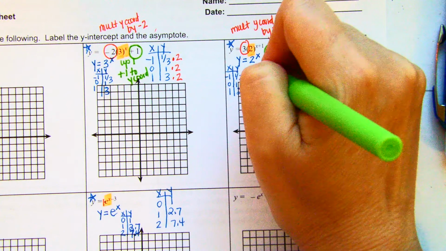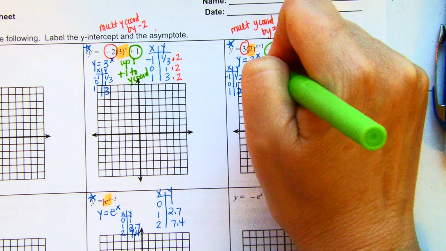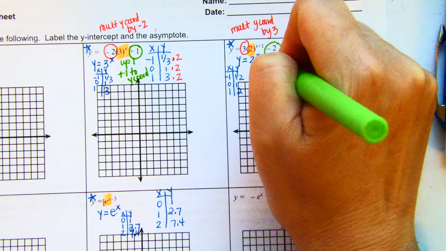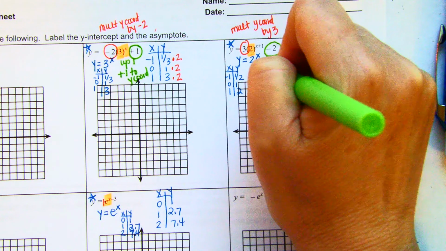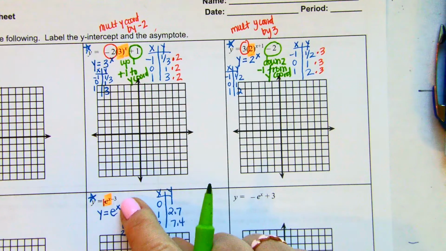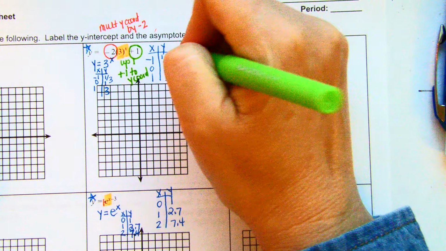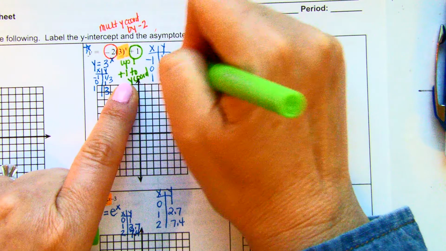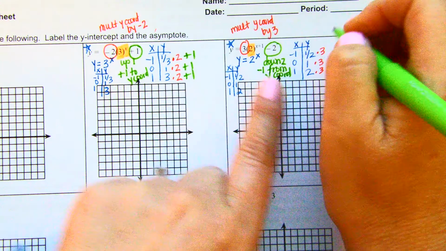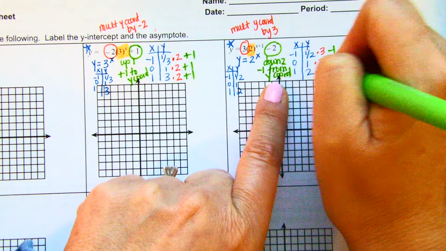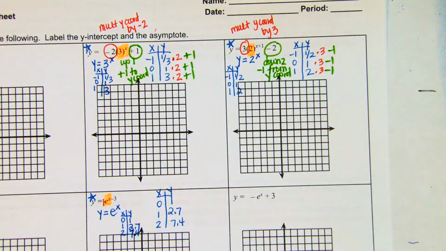Because it goes down 2, then you're going to -1 from the y coordinate. And this does not have an up or down, so we don't have to do anything there. So here I'm going to add 1. Here I'm going to -1. Okay, we want to multiply first because of order of operations.